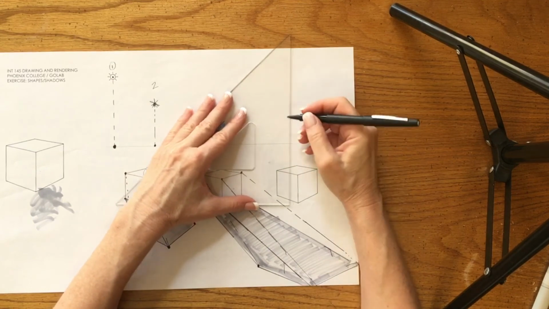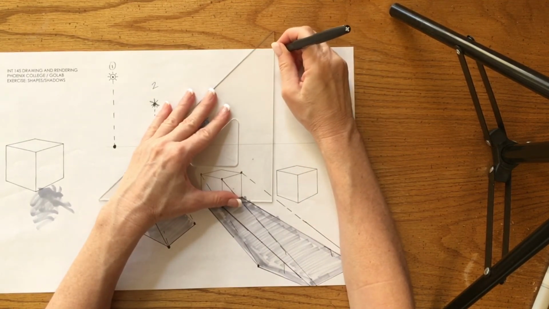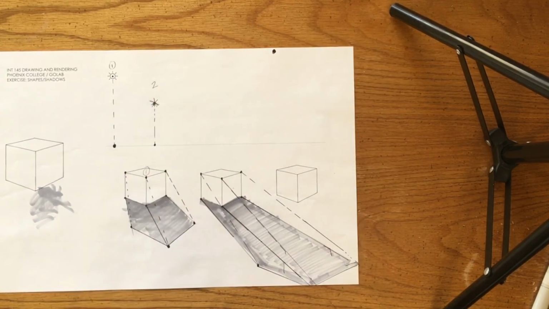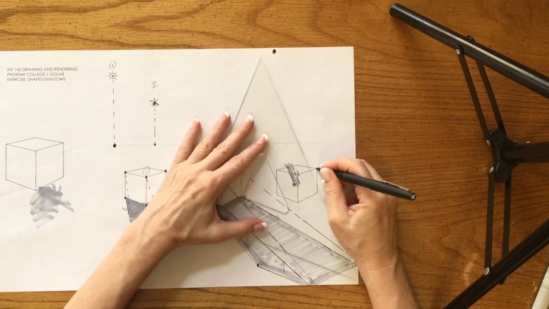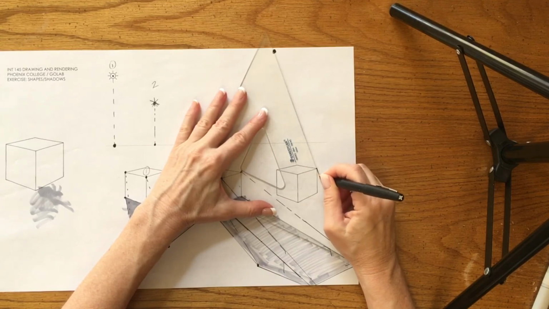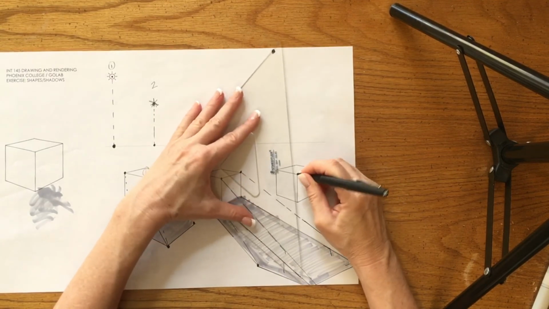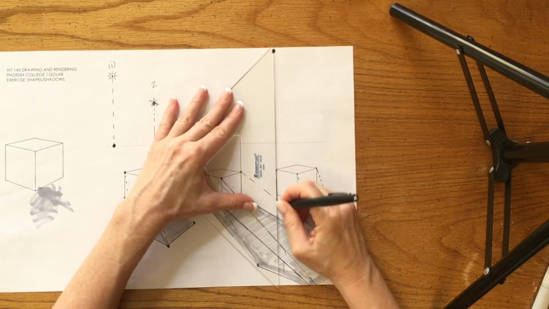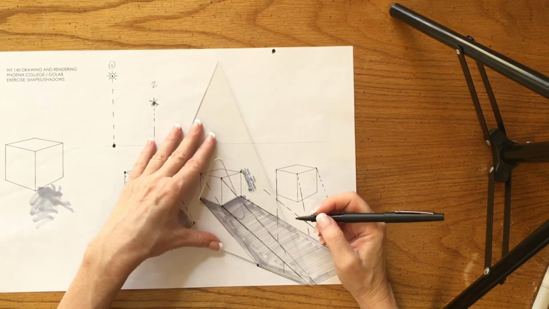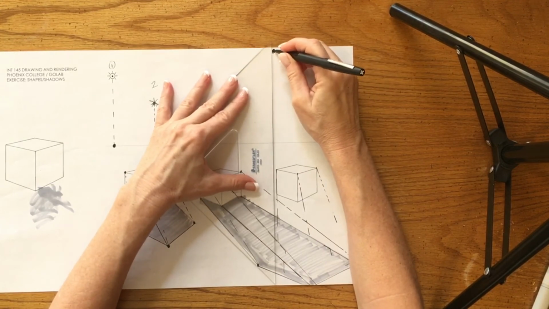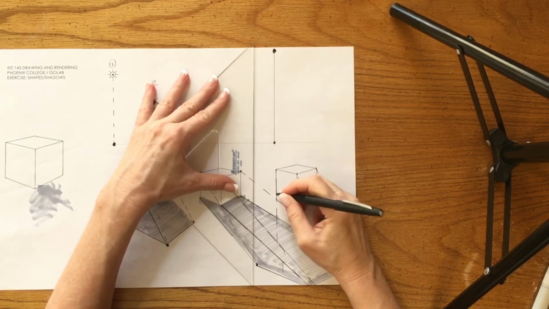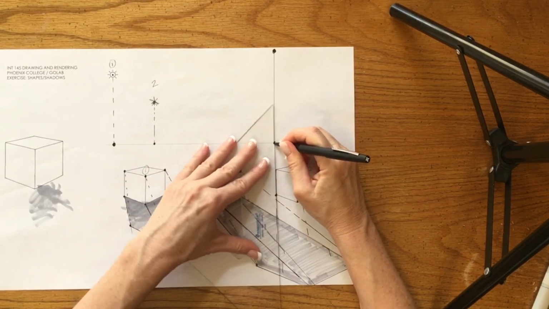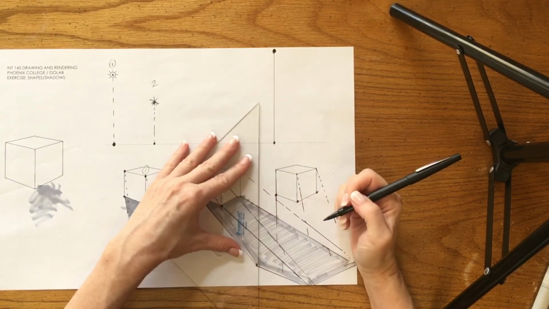Let's see if I put one really high up here. Let's see what happens. One more. High in the sky, right? Come straight down. Now through the bottom. Ooh, that falls on that same one.